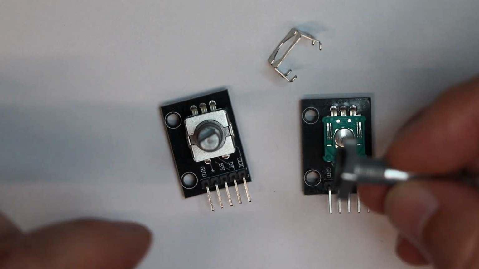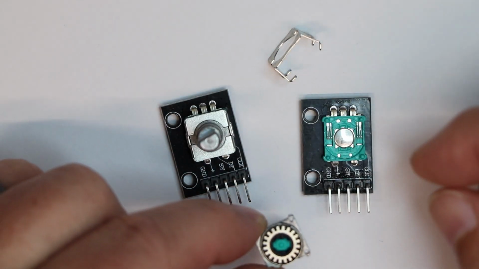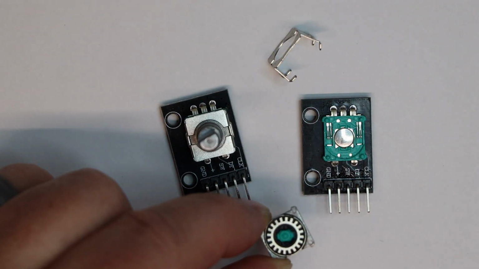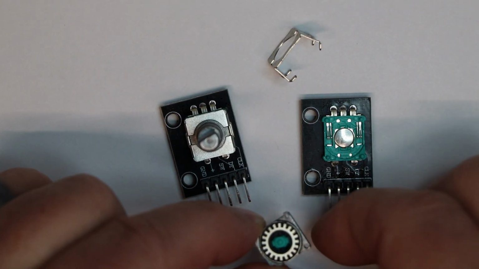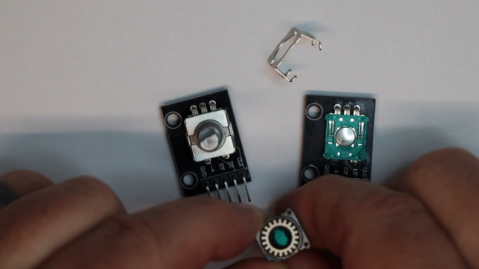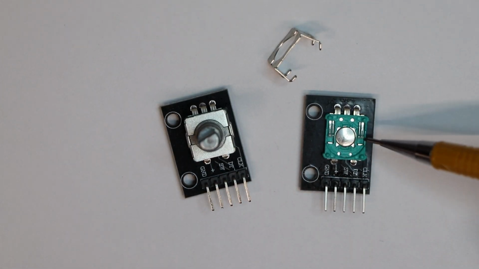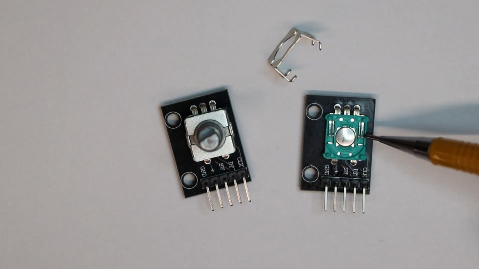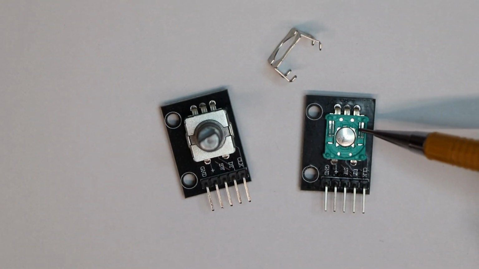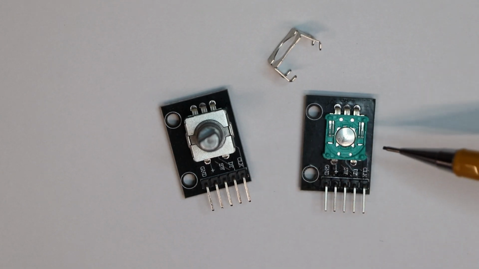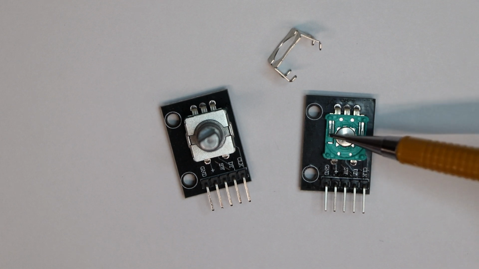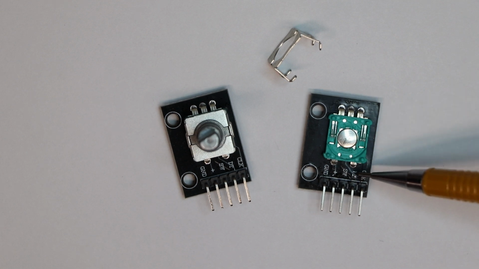We can remove the shaft and flip it upside down here, and you can see that it's almost got like a wheel of contacts. So as we spin that wheel, they're going to turn around. As those are turning, they're going to make contact with these contacts here. One of these sets, and I'm not sure exactly which one, I'd have to look at the circuit board closer, but one of these is going to be pin A for the clock, and the other one is going to be pin B for the data.